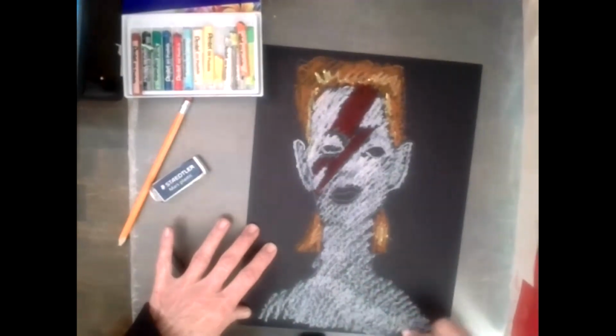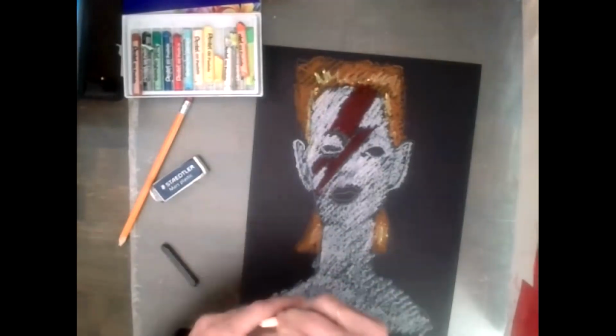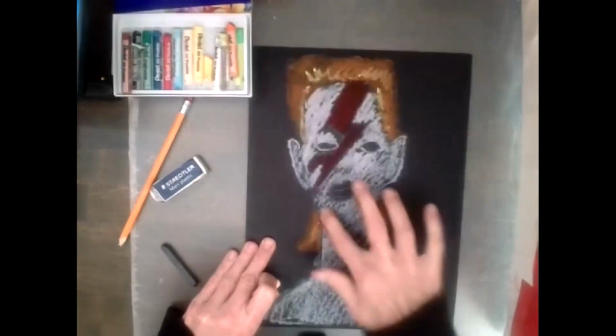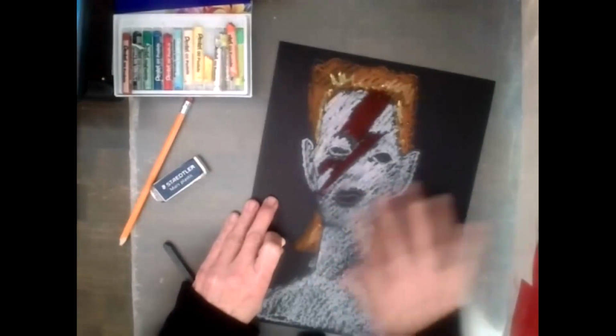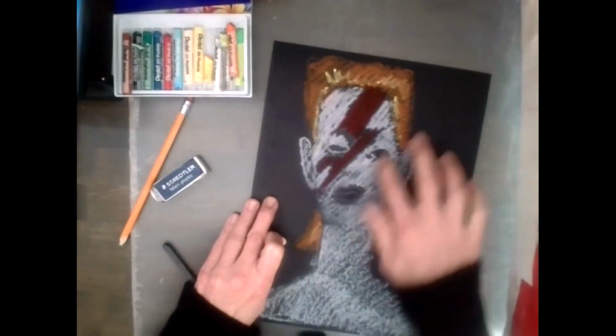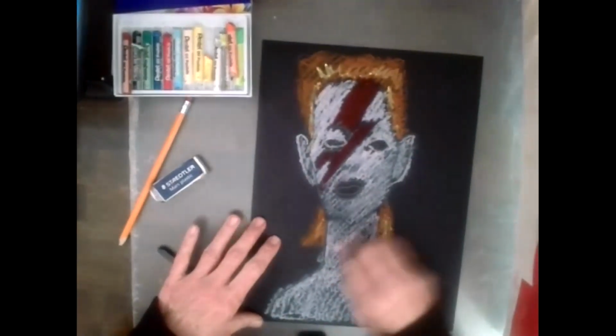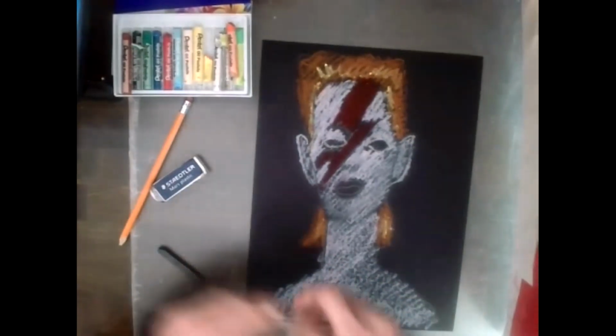And I'm going to try to blend all this in. The oil pastels don't really blend very well, but you can kind of force them a little bit. And I will go into this and make it look a little bit nicer.